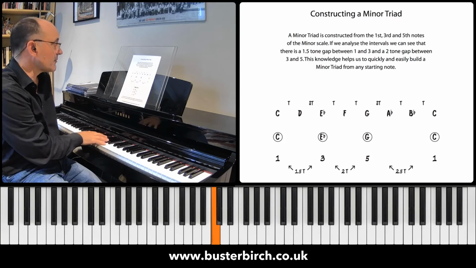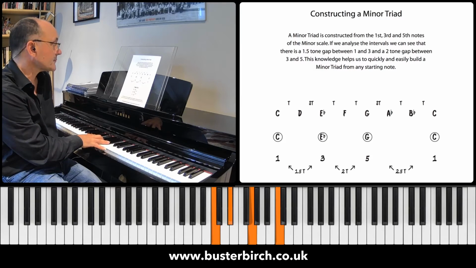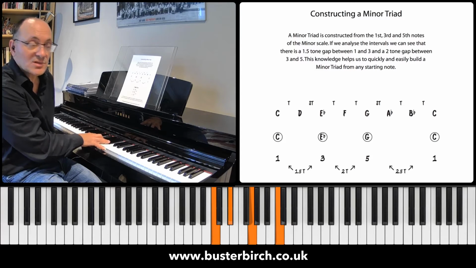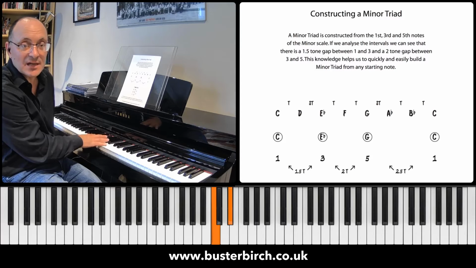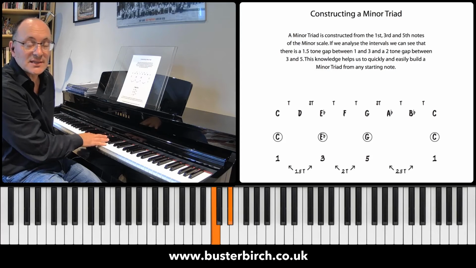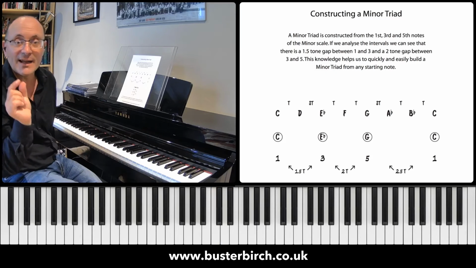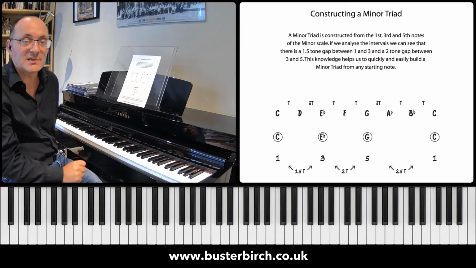Now if I just take the root, the 1, the 3 and the 5, and there's my 1 again at the top, and then I analyse the intervals between those notes. What I can see is that between the 1 and the 3, I get 1.5 tones. All I'm interested in now is the tones and semitones. This is a little shortcut. I'm not worried about calling that minor thirds or whatever like we did before. I'm just looking at the actual space, thinking only in tones and semitones.